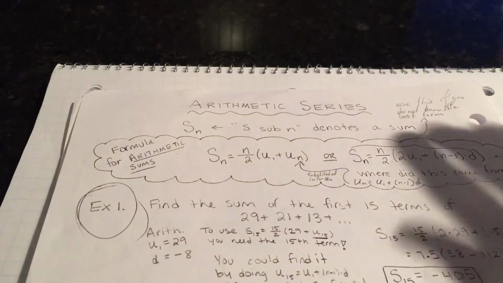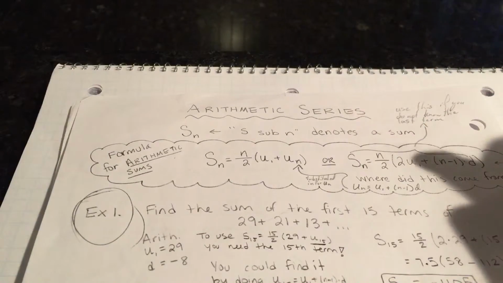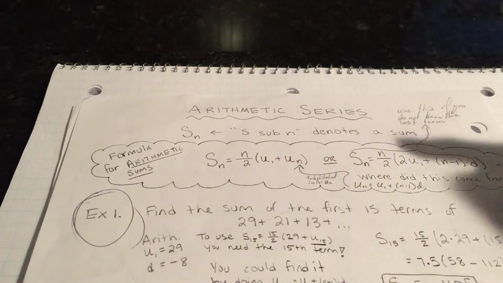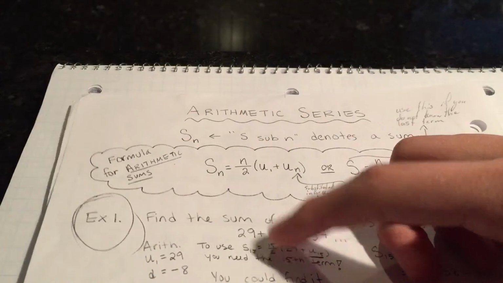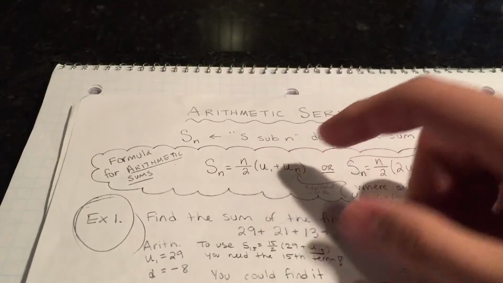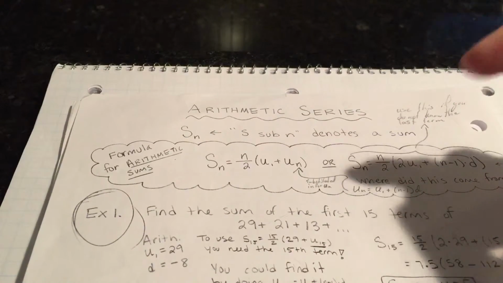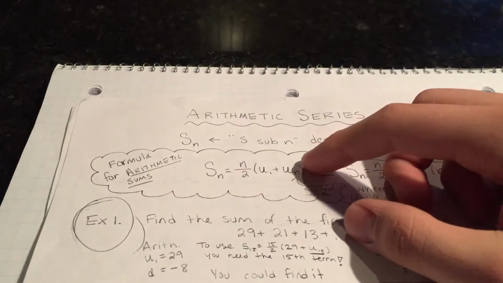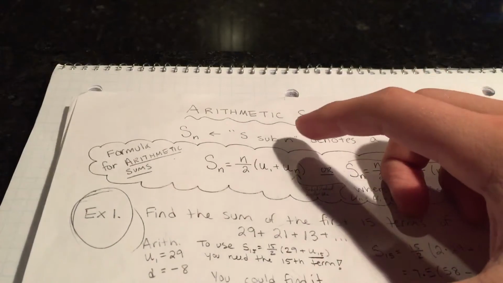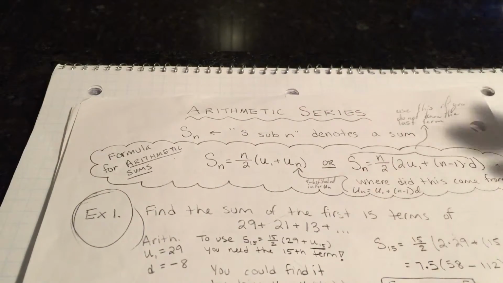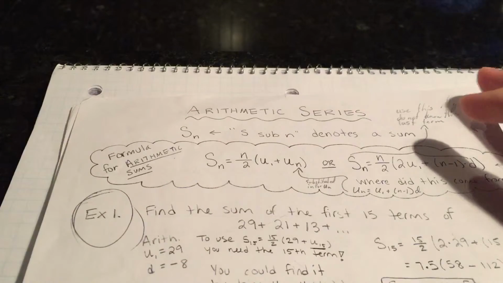We're just going to plug in. It's as easy as that. For n, that's just the number of terms that we're finding, so n is 15, so it's 15 over 2. And then u sub 1 is just the first term in the series, so 29, plus u sub n, which is u sub 15.